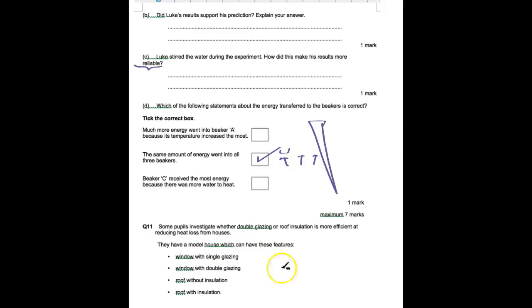Okay, now we get on to this double glazing question. So I'll continue with this here. We've got a house and it's got double glazing, which is windows. I think we talked about this, right? So you've got these window panes and you've got a layer of air trapped in between them. And we've also got some insulation in the roof. So insulation is anything that is a poor conductor so that the heat cannot escape from the house.